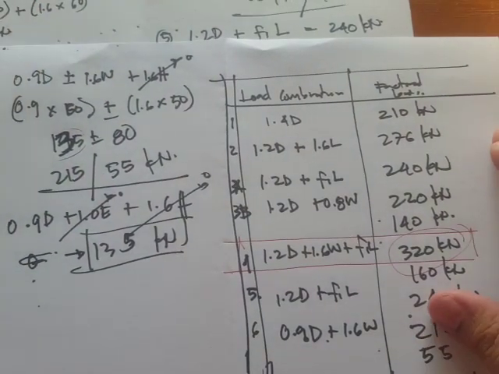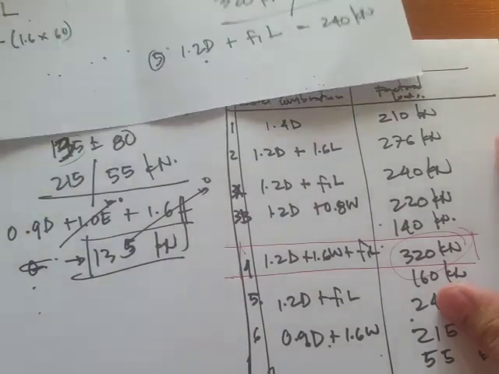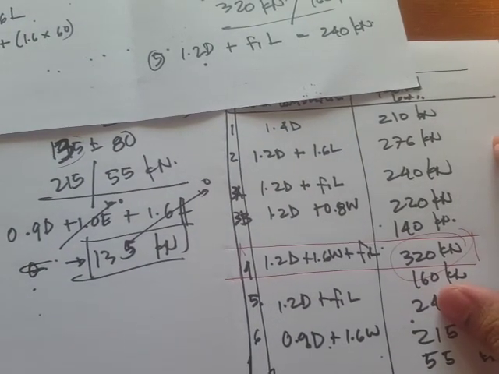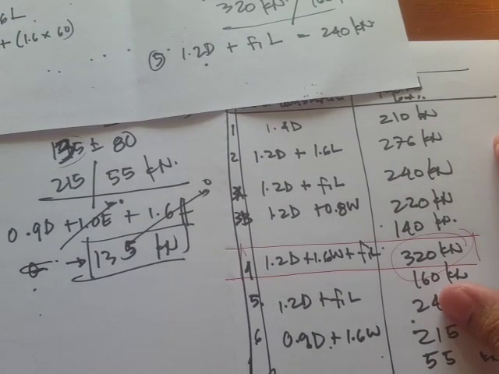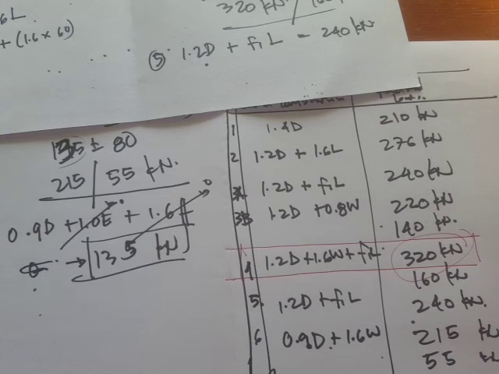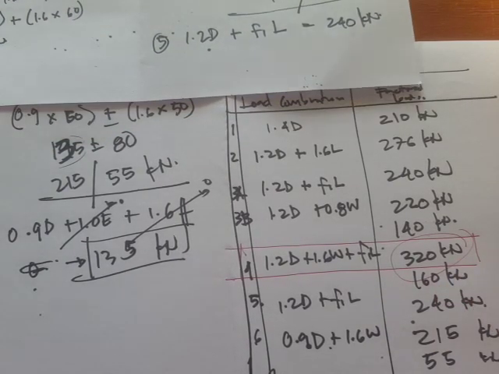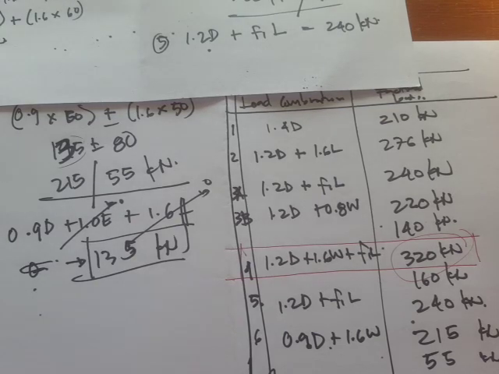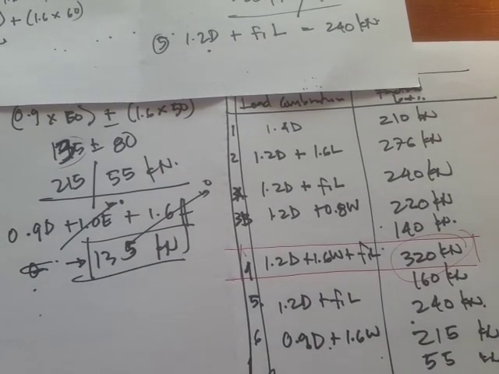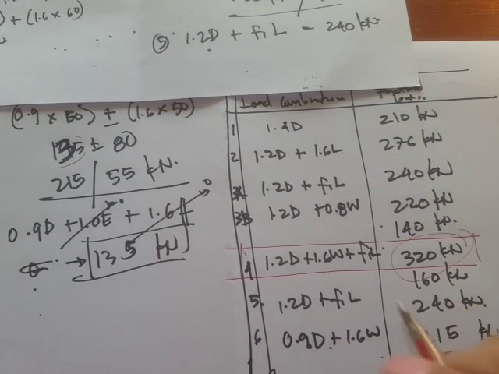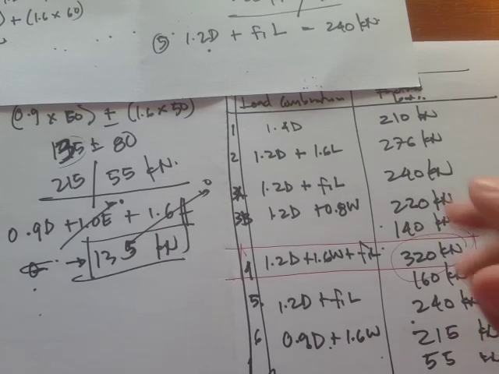Okay, so for now we've only considered direct calculations, where I've given you the dead load value and the live load value, let's say for shear, for bending moments, or for actual loadings for columns. But what if it's given in a drawing?